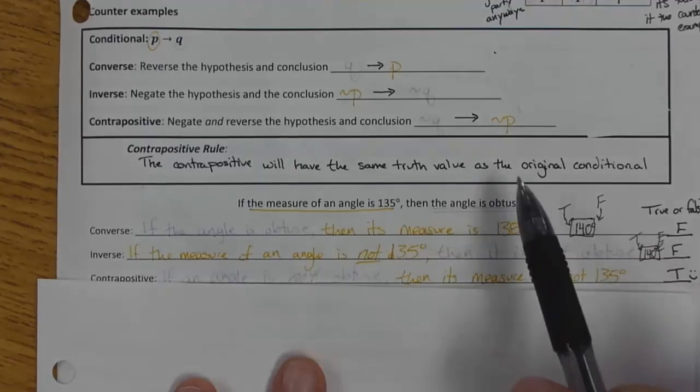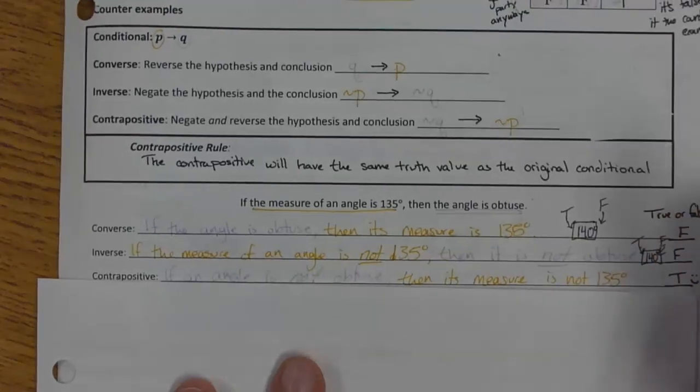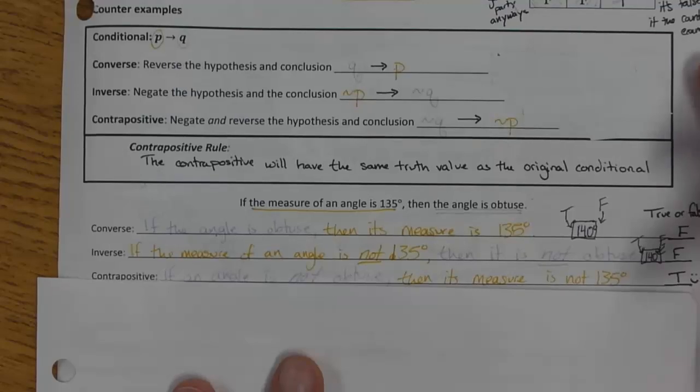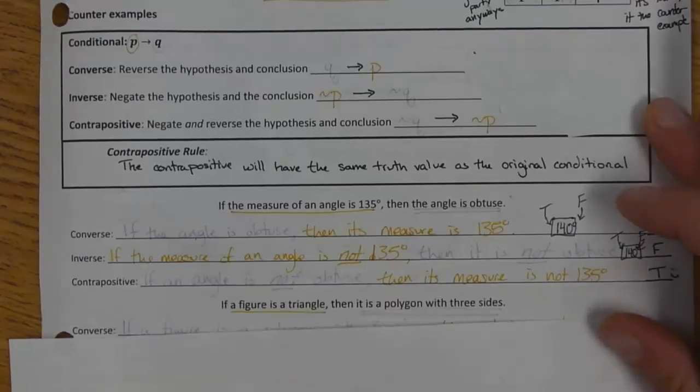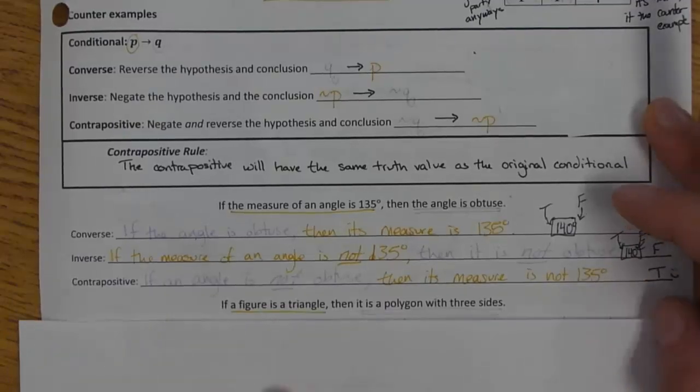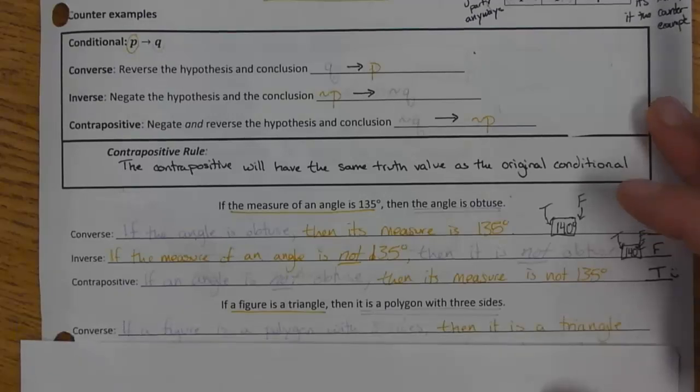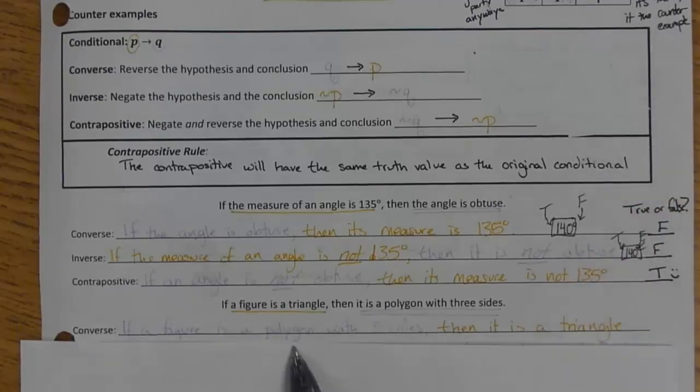All right, let's do one more example, because so far I'm seeing that converse and inverse, well, they're just kind of false. Is that a pattern, or is this just a coincidence? So let's say if a figure is a triangle, then it is a polygon with 3 sides. If I start with the first statement, again, I'm going to take the converse by just flipping the if and the then portion. So if a figure is a polygon with 3 sides, then it is a triangle.